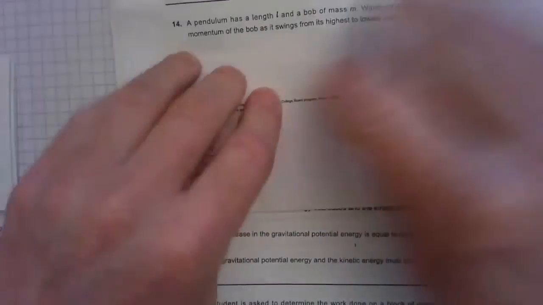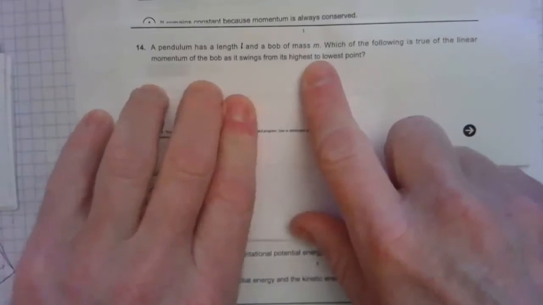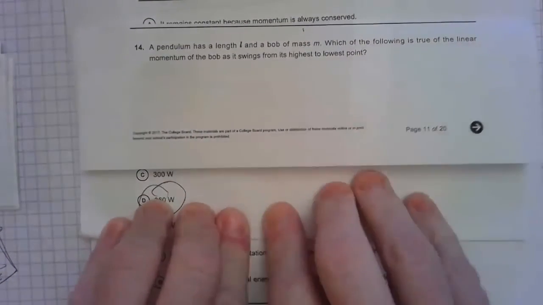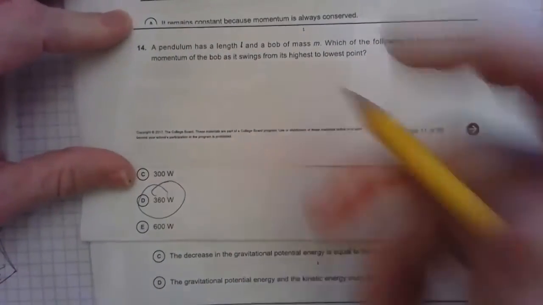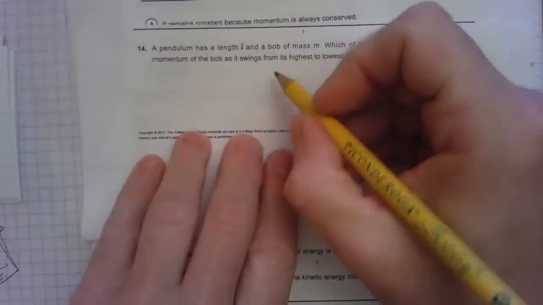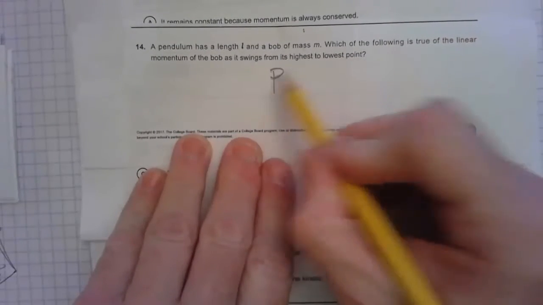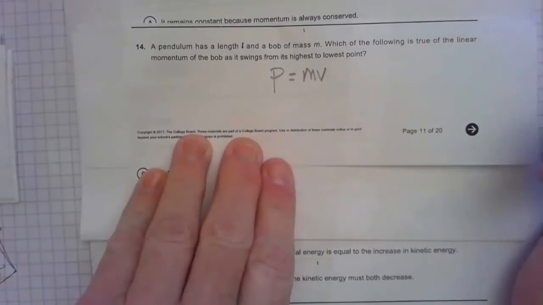All right. Pendulum has a length L and a bob mass of M. Which of the following is true of the linear momentum of the bob? Okay, so we haven't talked about momentum yet, unless you caught an earlier problem where I mentioned it. So this problem would understandably be a bit of a challenge, but all you need to know about momentum, two things, is that it's simply mass times velocity.